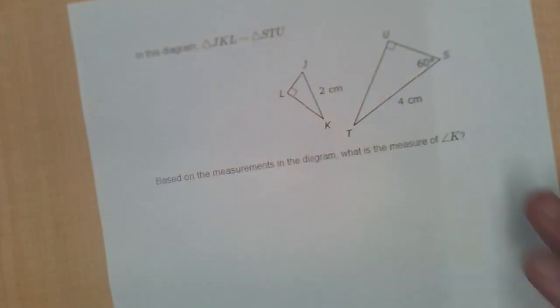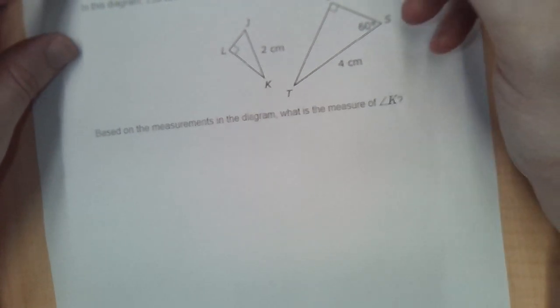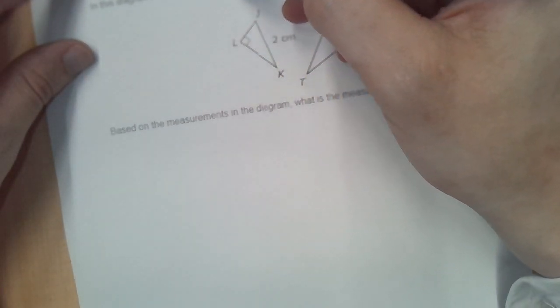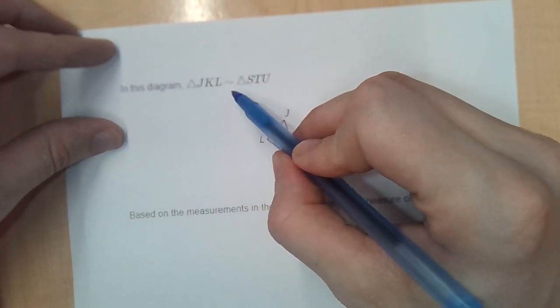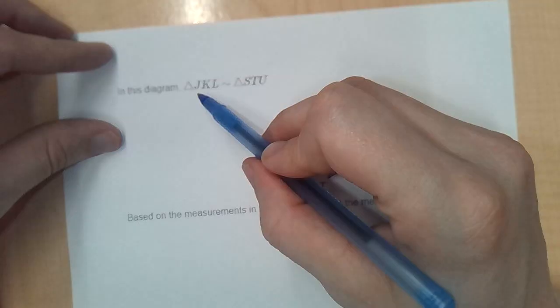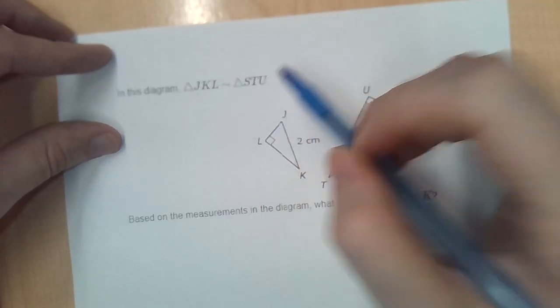Okay, and finally, this is going to be video 1. There'll be 2 more videos. I'll break it up into three sections for you. So we have triangle JKL is similar to triangle STU. So that means J matches with S, K matches with T, L matches with U.